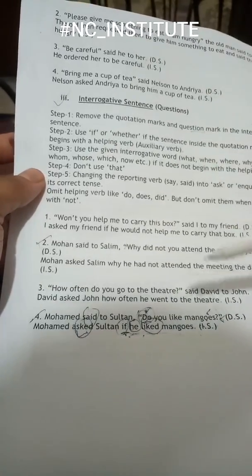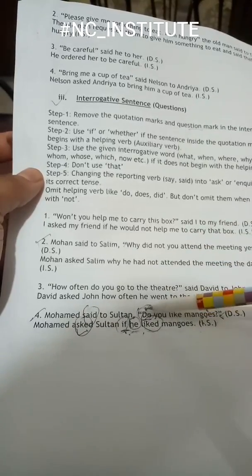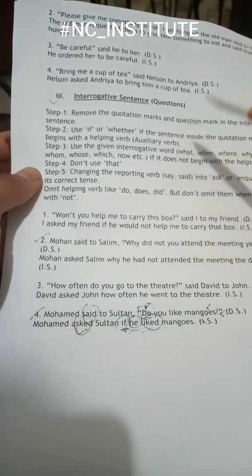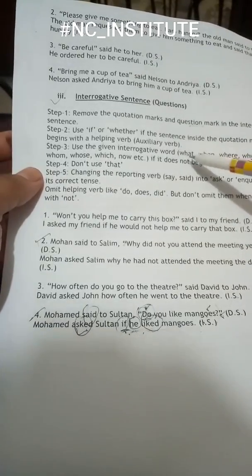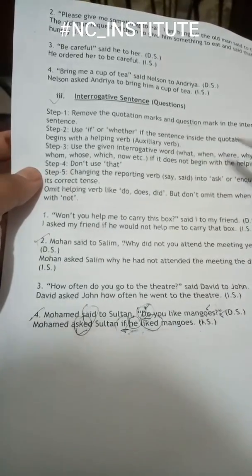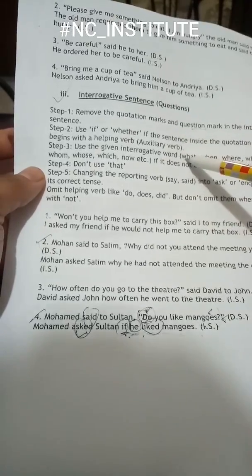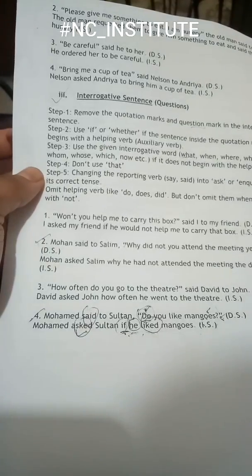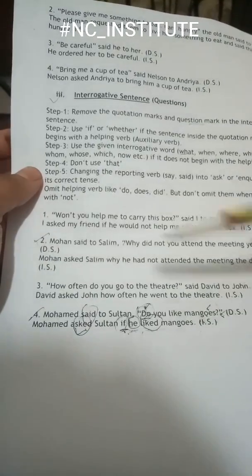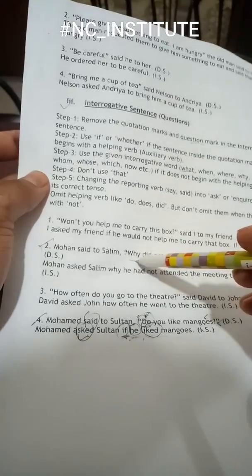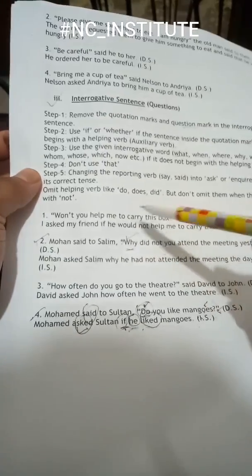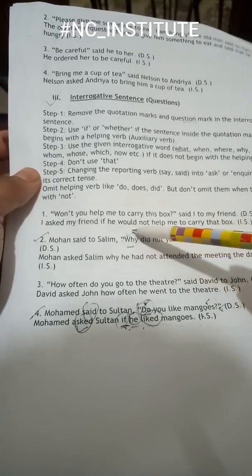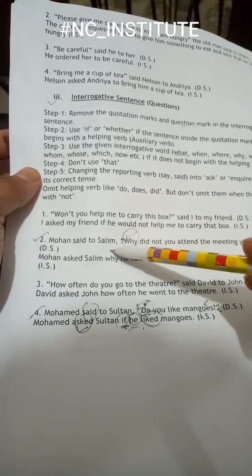Now what if we don't have any helping verb, but instead of a helping verb we find a WH question word? Suppose what, when, where, who, whom, whose, which. With a WH question word, we need not replace it. So Mohan said to Salim, "Why didn't you attend the meeting yesterday?" Why? This WH question word remains the same.